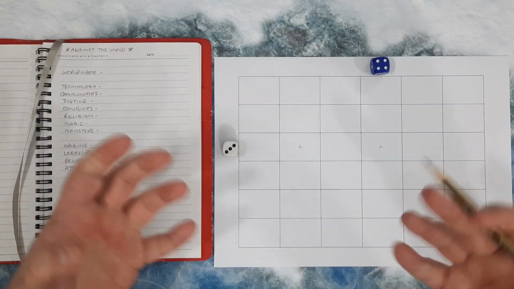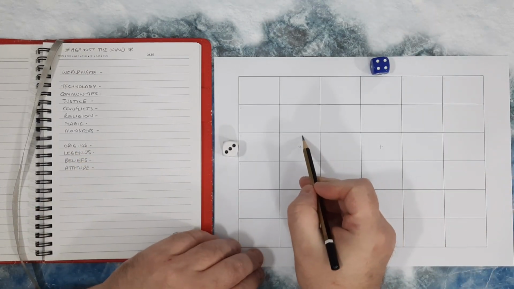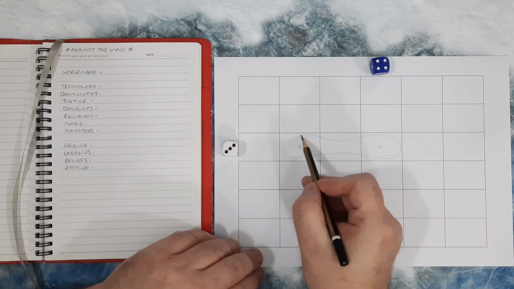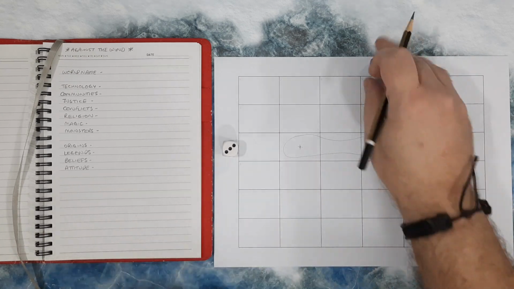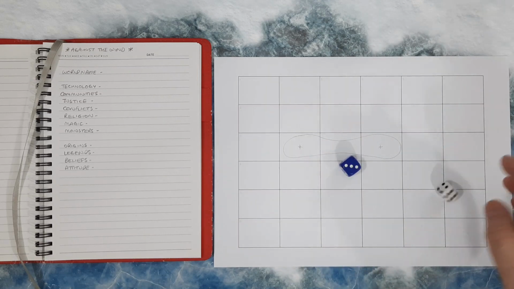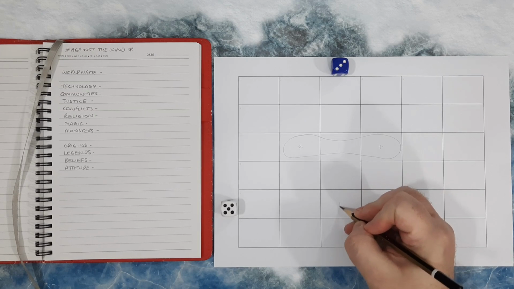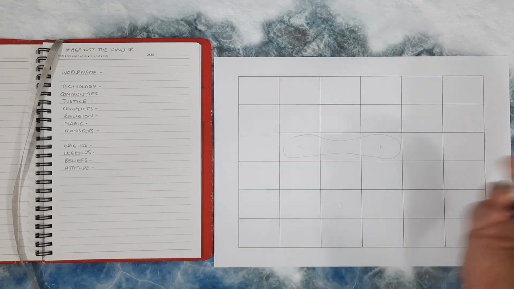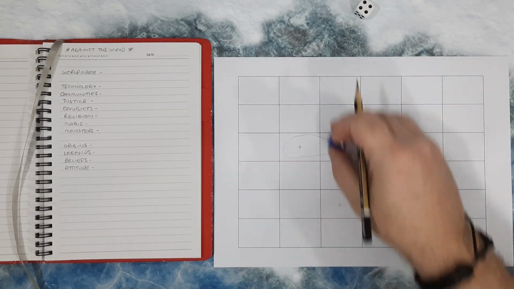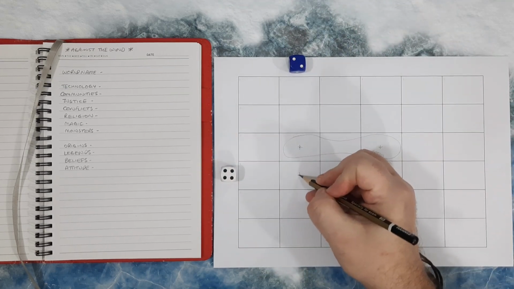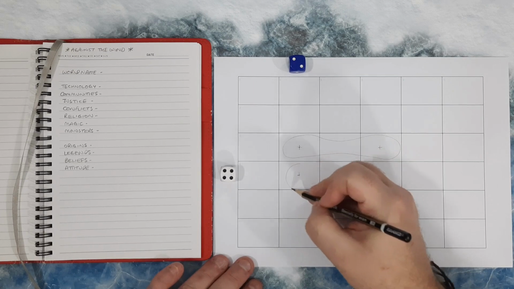We're gonna embellish those later. So at the moment, I'll just do a kind of rough sausage like that. So that's the first land mass. The next one, we've got a 3 and a 5, so it's here. And then we get a 2 and a 4, which is here. So this is going to be the next land mass.